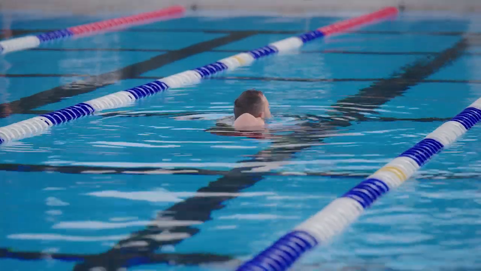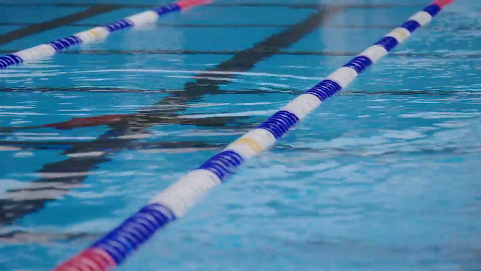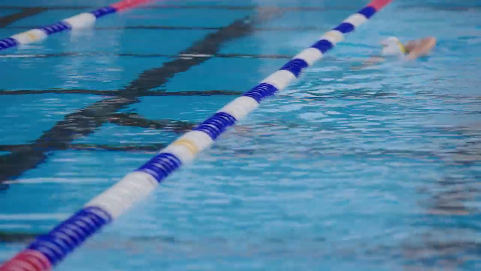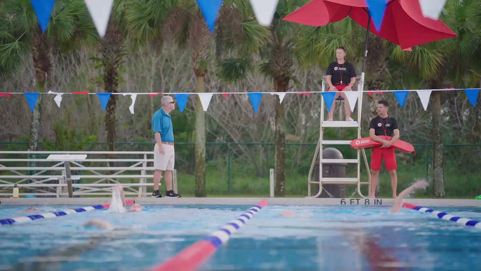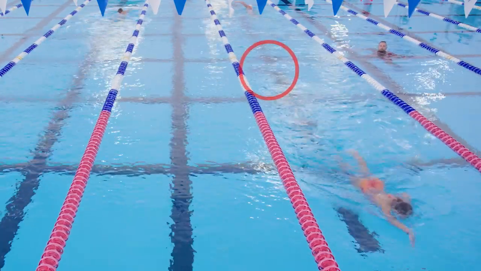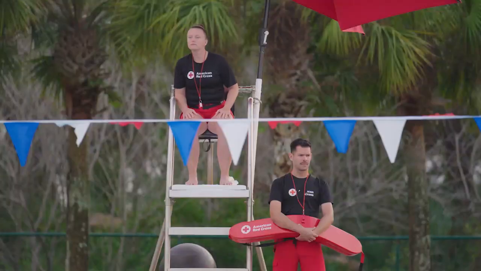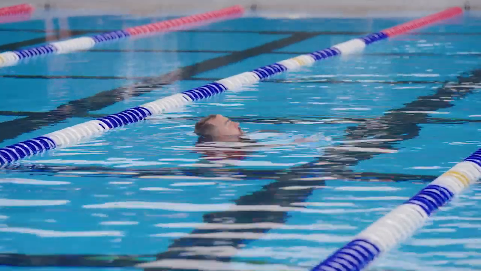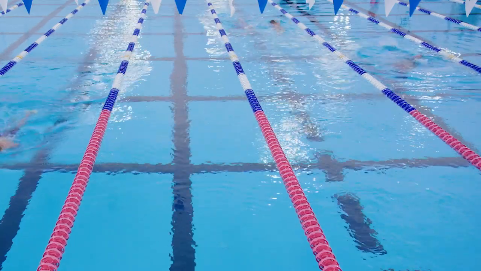To conduct a visibility drill, the lifeguard manager places objects and people in various locations in the water, including at the surface and bottom, and then asks the lifeguard what they can see from their station, like this. The manager and lifeguard repeat this process until all areas of the zone have been verified as being visible from that lifeguard station.